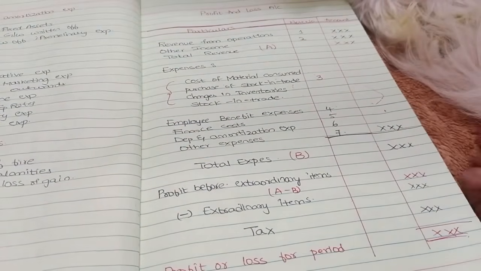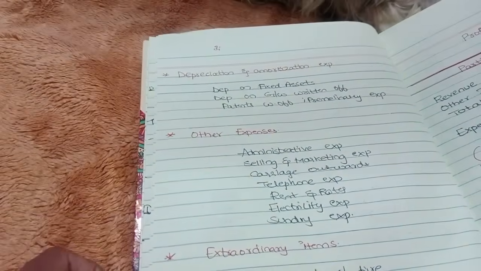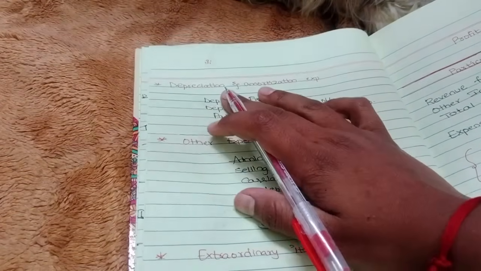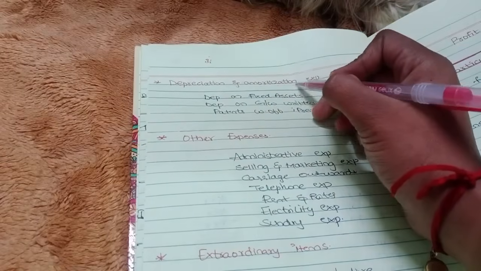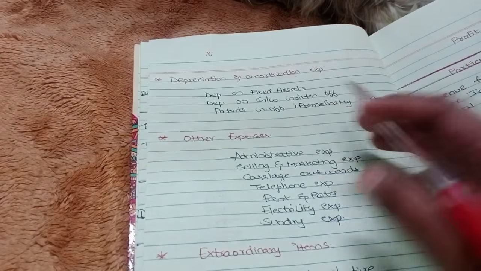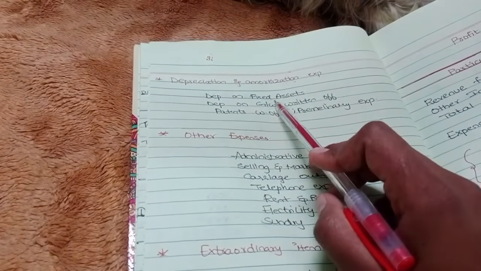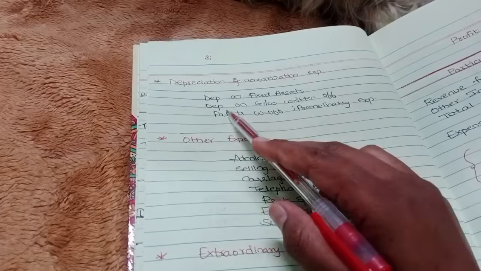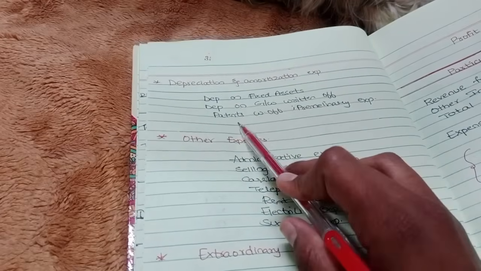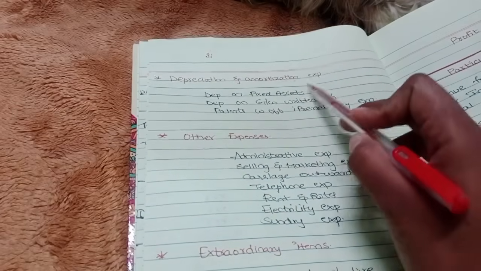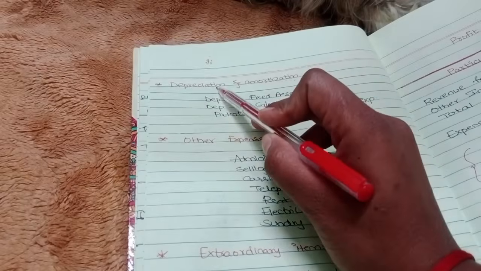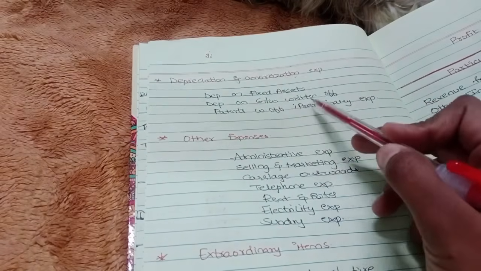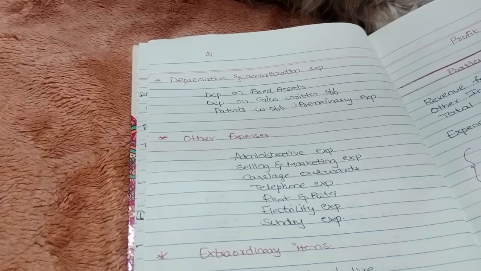We should add that amount here in the proforma. Okay, next, depreciation and amortization. Depreciation is calculated on fixed assets. Amortization expenses are calculated on intangible assets. For example, depreciation on fixed asset, depreciation on machinery, plant, furniture, goodwill written off, patents written off, preliminary expenses. These are all things which will come in depreciation and amortization expenses. We need to do working notes here. Whatever final amount we get, we should add it in the proforma.